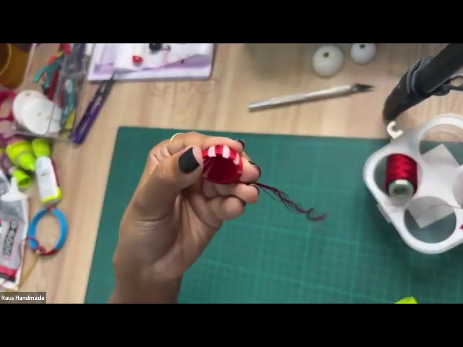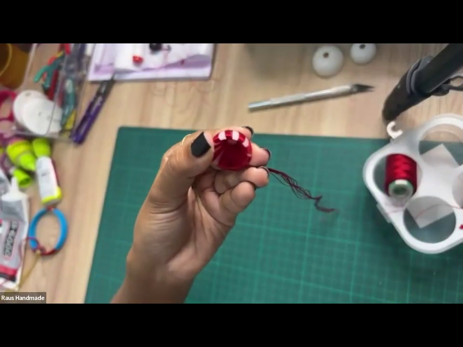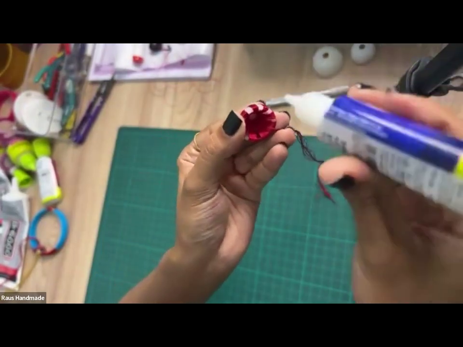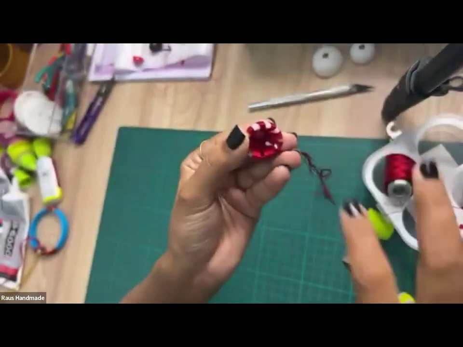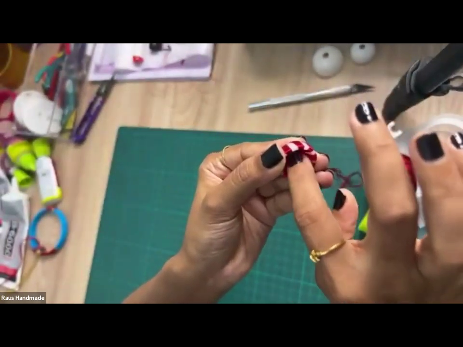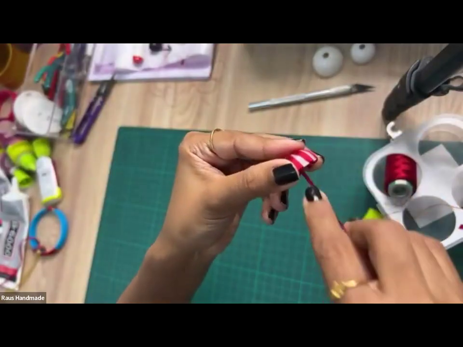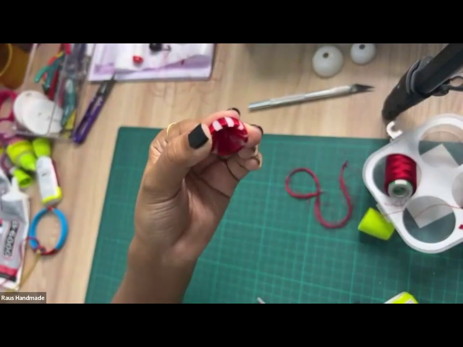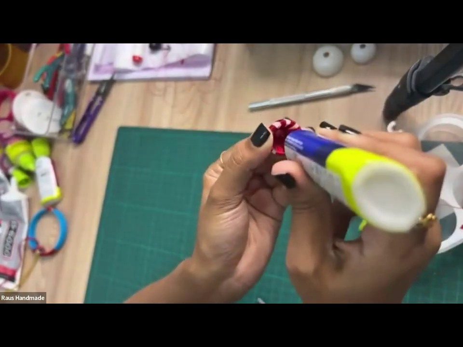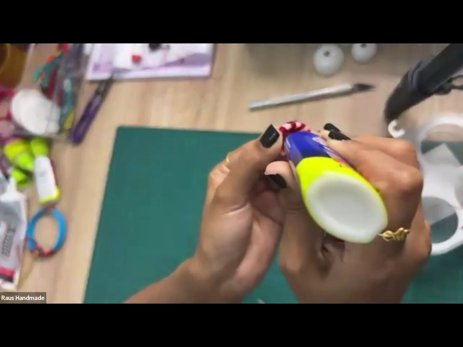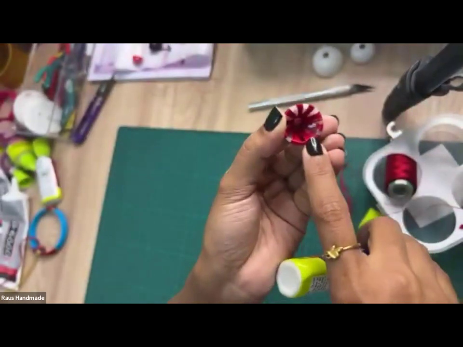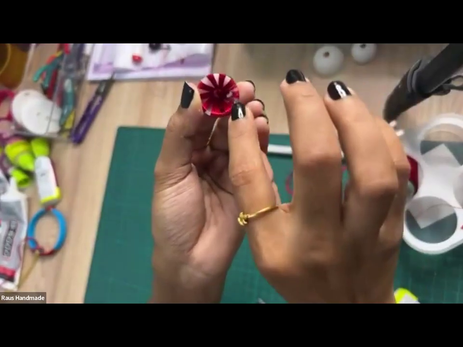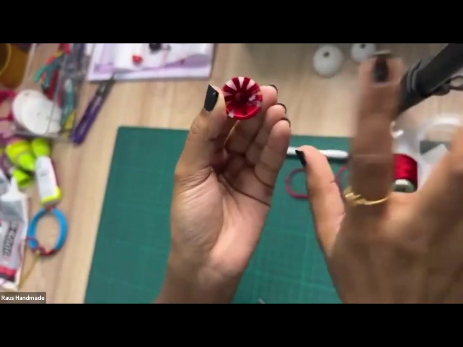Again, what you have to do is just apply glue and simply trim the edges, and then you can apply some glue to the thread over here, and if it is possible you can use your fingers itself.